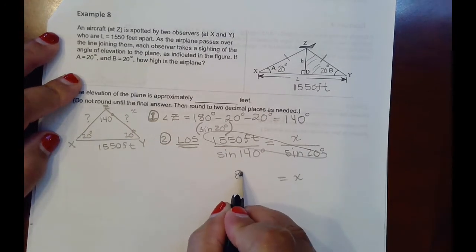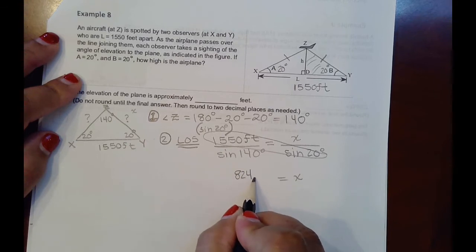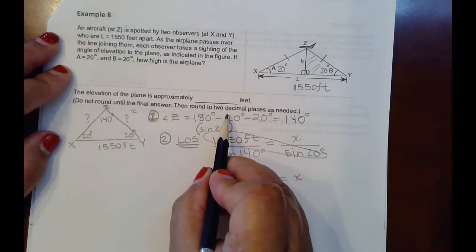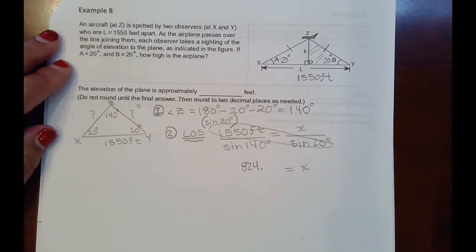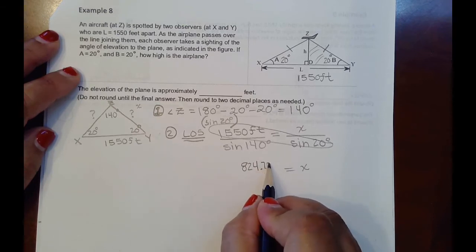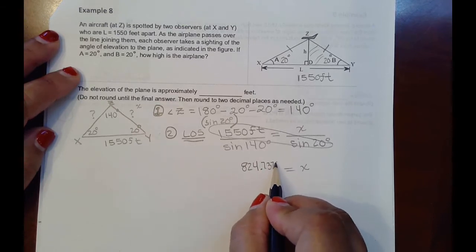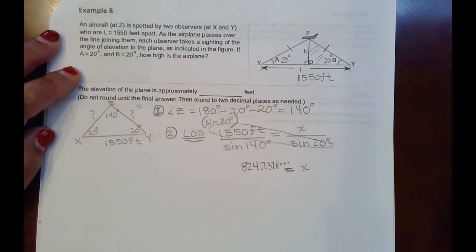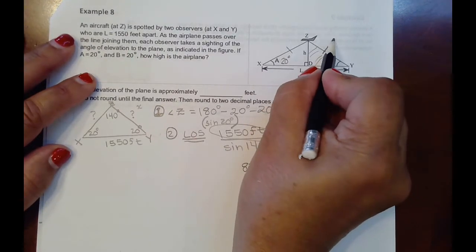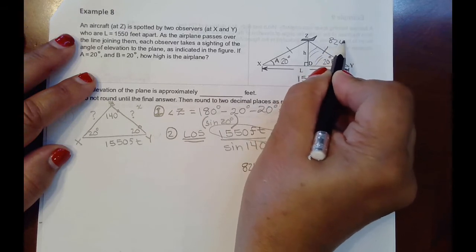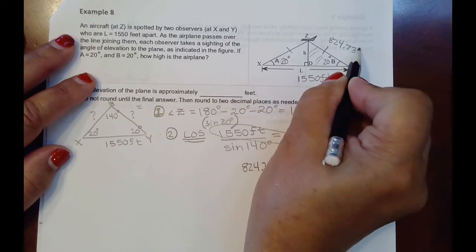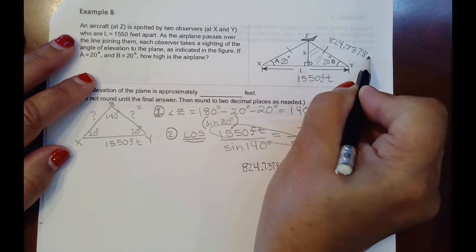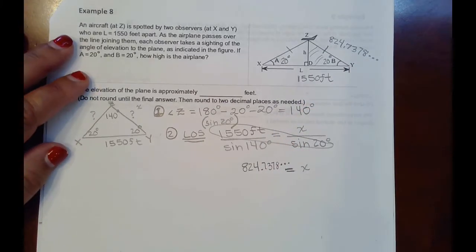Okay, whenever you have a multi-step problem, you are not to round off to the designated place of 2 decimals until the very last step. In the meantime, you are to hold on to everything that's in your calculator window. So I'll just write that to have something to write. Okay, so now we know that this is approximately 824.7378, even though I'm going to be using the actual value in the calculator window.